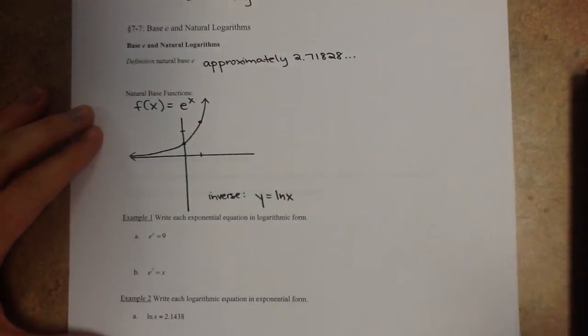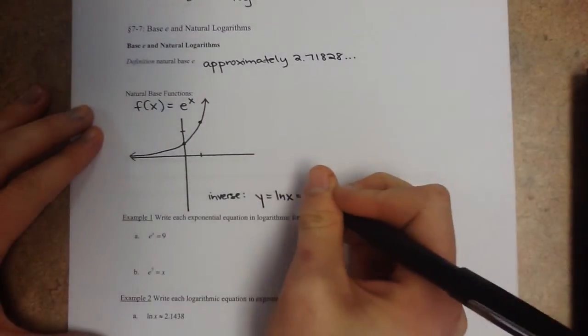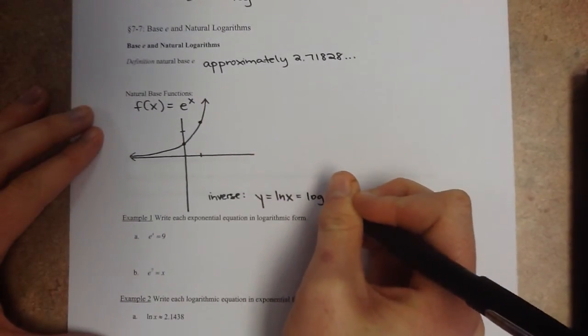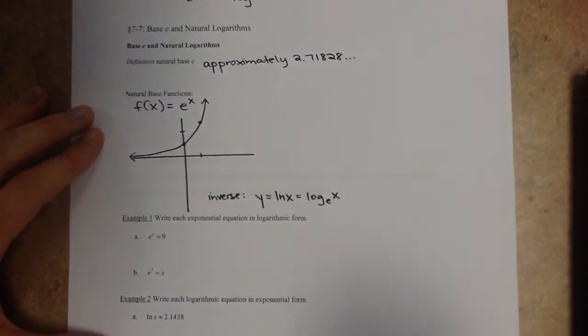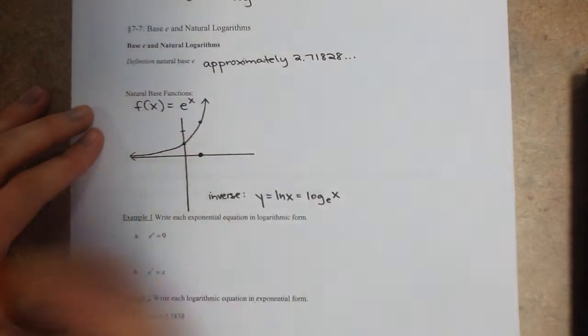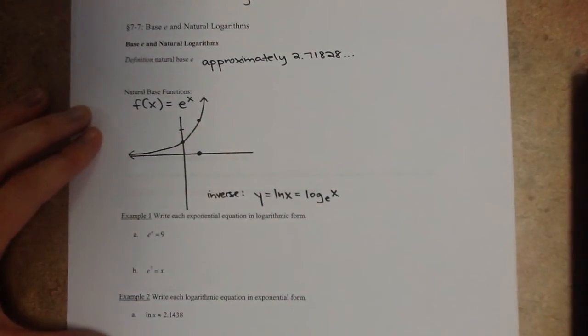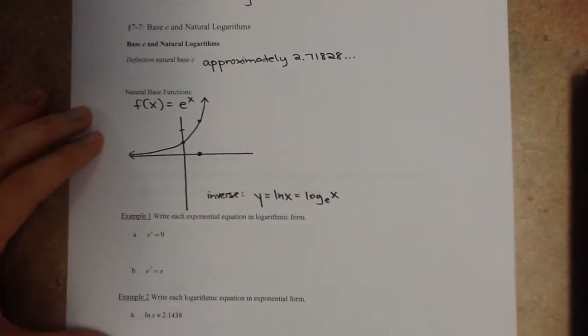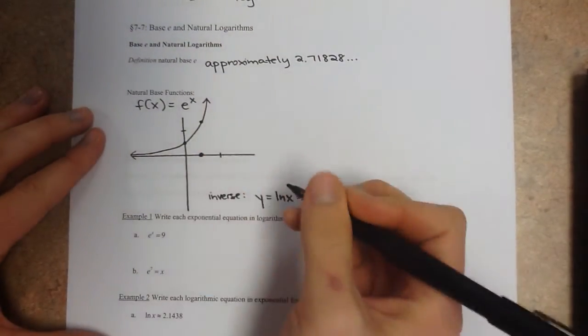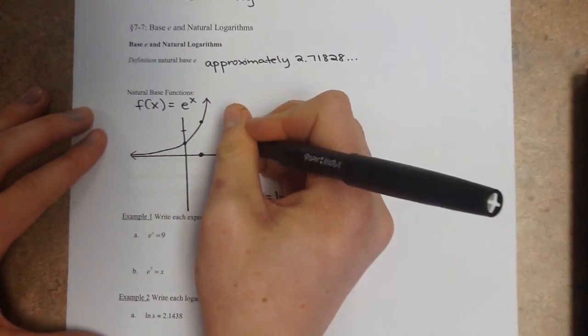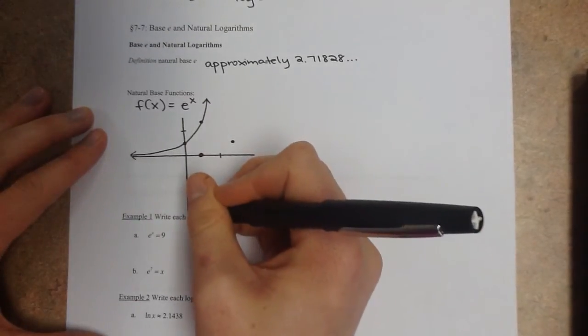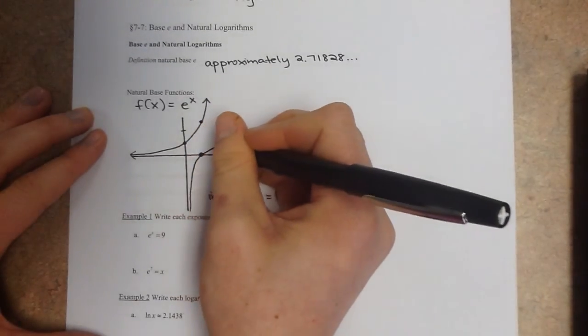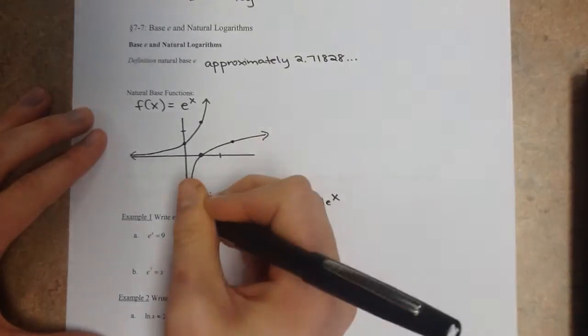So remember, all logarithmic functions, so this is the same as log base e of x. All logarithmic functions have this point right here. And then you also have the point, remember, base and then 1. So we also have the point e and then 1. But our log functions all look like this. We've had experience with log functions before, so we know what they look like.